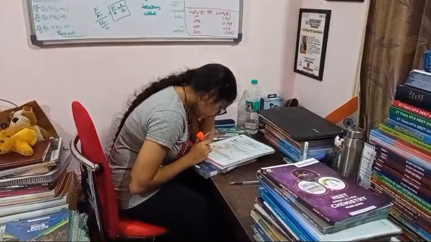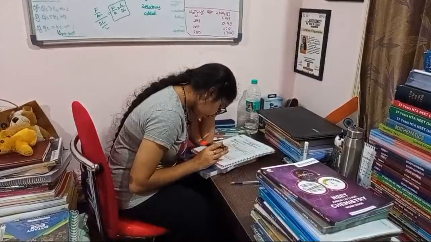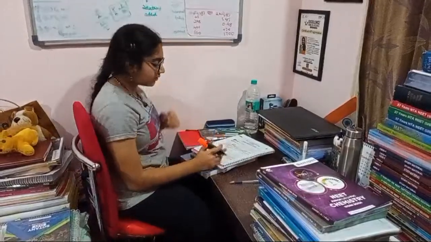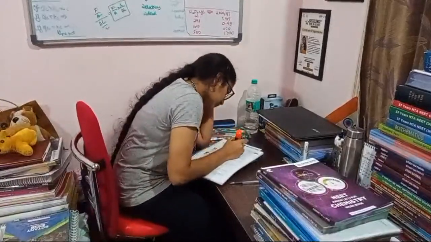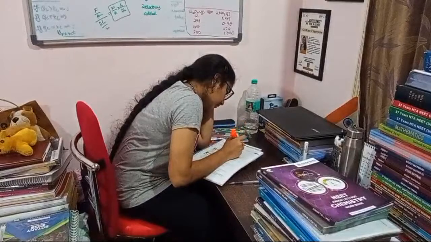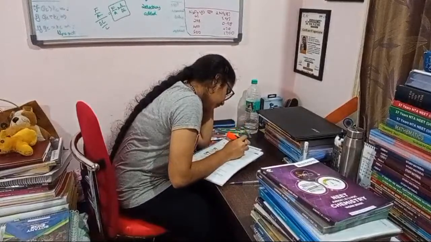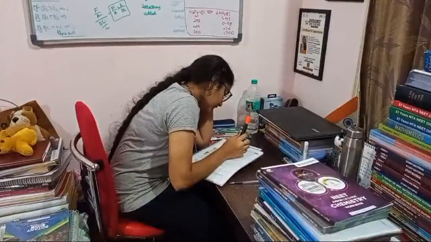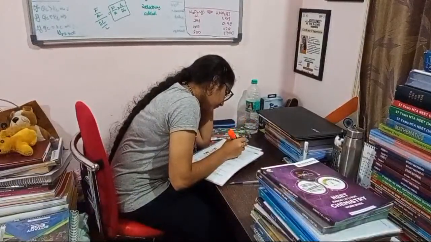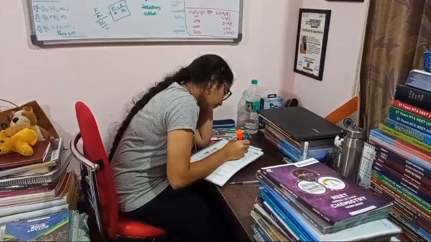Key formula: work equals force times displacement in the direction of force. W = F·S = F S cos θ. Maximum work is when θ equals 0 degrees, then W = F S. Minimum work is when θ equals 90 degrees, then W = F S cos 90°, which equals 0.